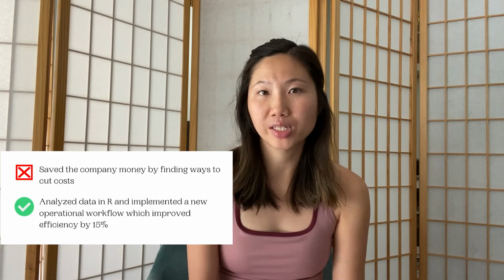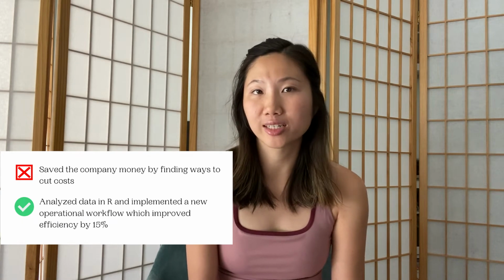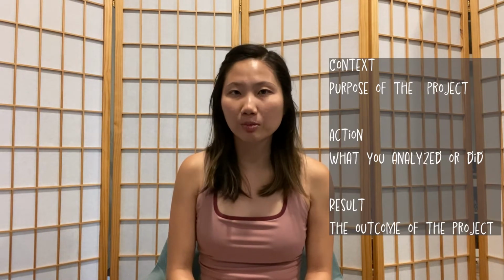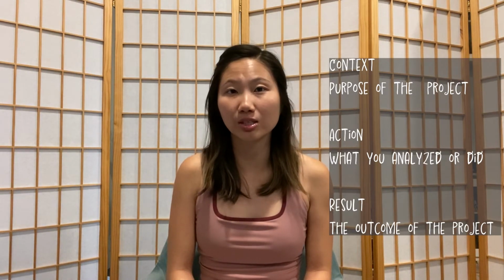The second tip is to have a lot of quantitative metrics to show the impact that you can bring to this next company. This is important to not just put your responsibilities in passive statements, but also show your achievements and your impact for the company. Common format for bullet points is having context, the purpose of the project, and the outcome that you achieved.